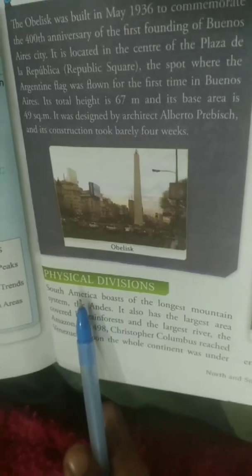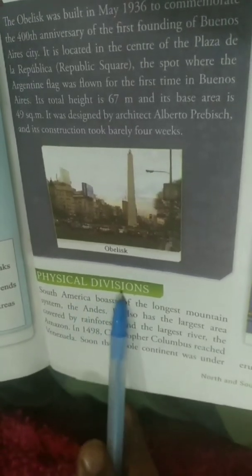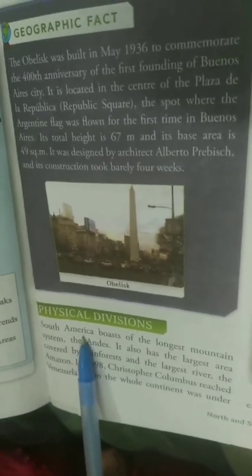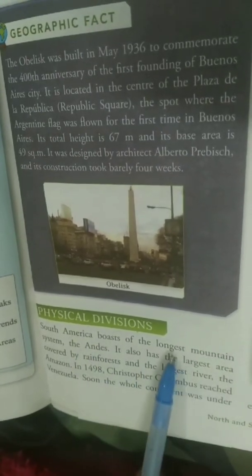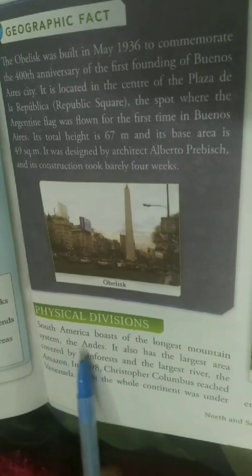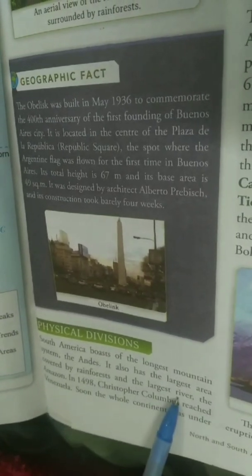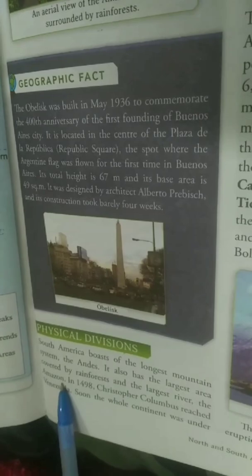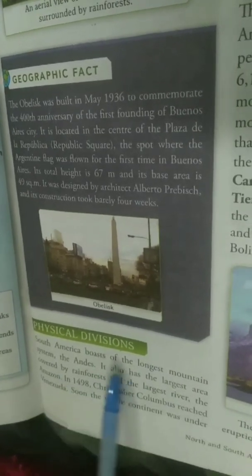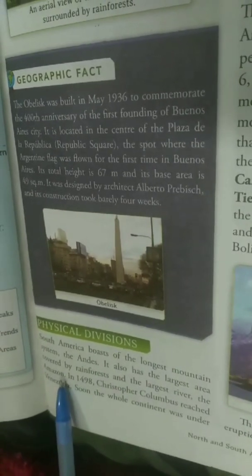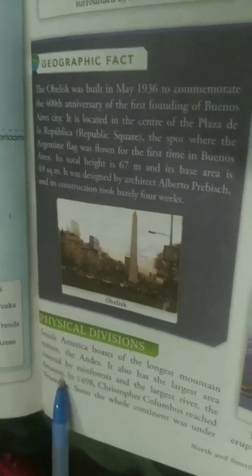Now children, let us move to the next topic, and that is the physical divisions. South America is very important because it has the longest mountain range, which is the Andes. Other than this, it has the largest area covered by the rainforest, and the largest river, which is the Amazon. So, you see, we have very important things over here in South America.